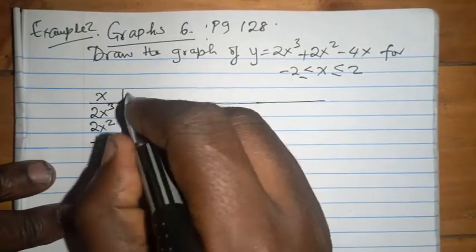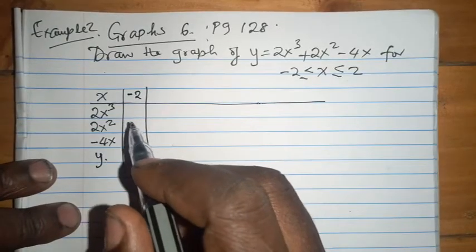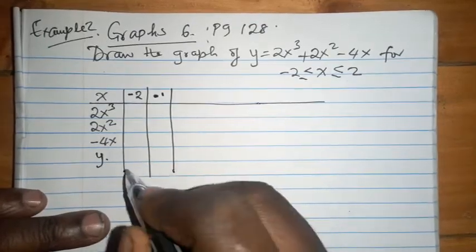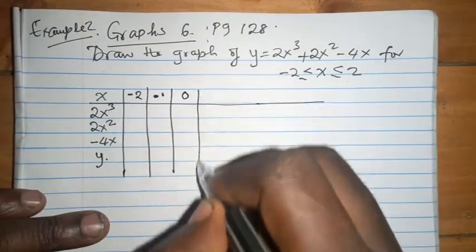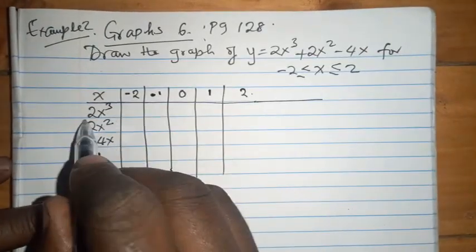The least value of x is minus 2. When x is minus 2, there is minus 1. Let's first of all line up. There is 0, there is 1, and there is 2, and we reach there.